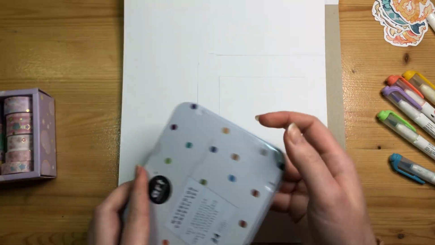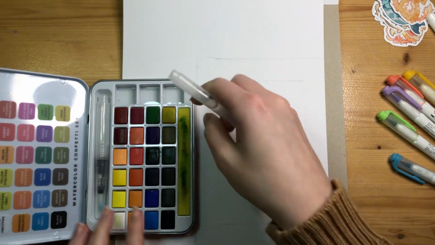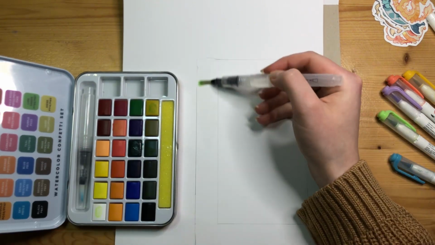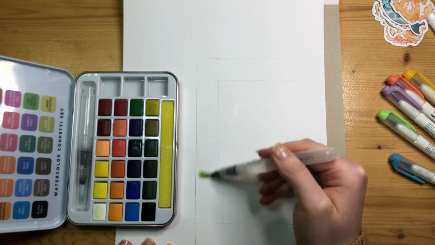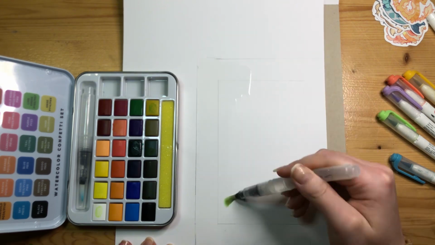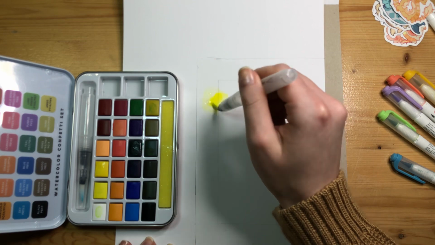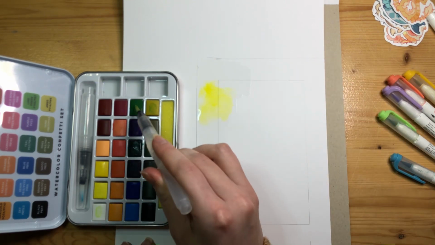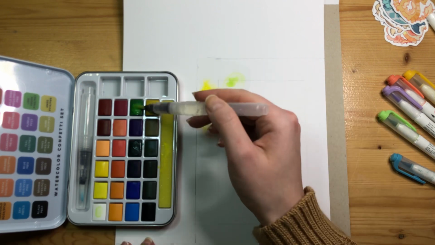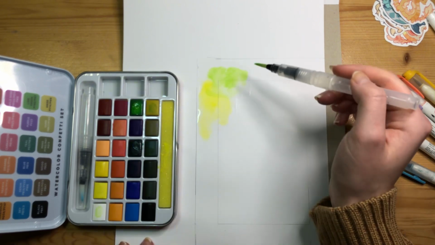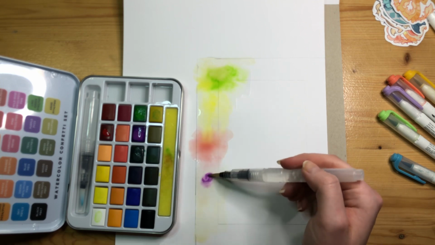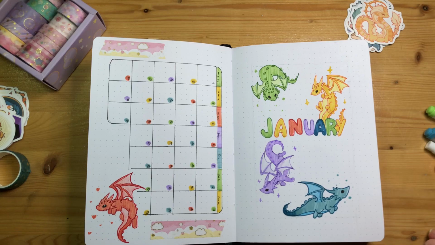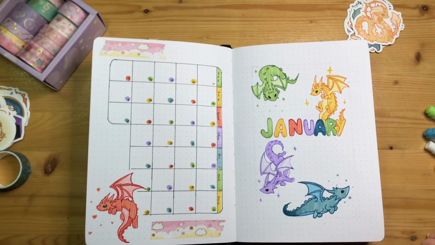Then I took my Tombow aquarelle paper, or paper that you can use for watercolor, and I took my watercolors, and I decided to make a little border around the 4 dragons that are on the right side of the main page, so that it will be a little bit more of a color. And I wanted to make it in this tie-dye style, so it's very watery and just pops of color here and there.